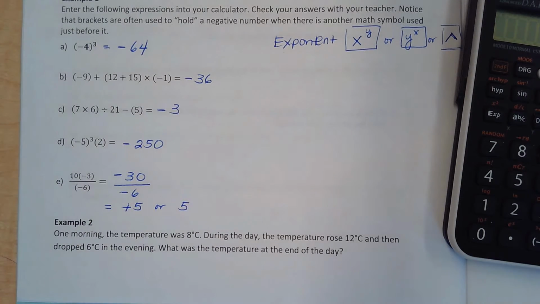Okay, so for letter E, it's going to be -30 in the numerator, -6 in the denominator. So if you divide -30 by -6, you're going to get a 5 or a +5. When there's nothing in front of it, there's no negative sign, that means it's understood it's positive. So if you just write down 5, that's perfect.